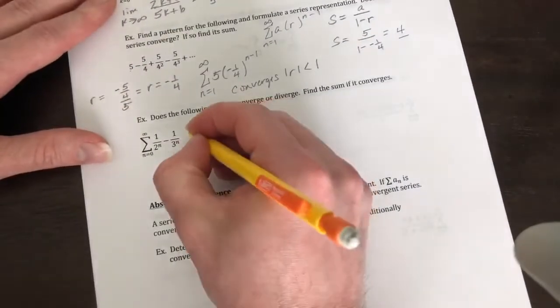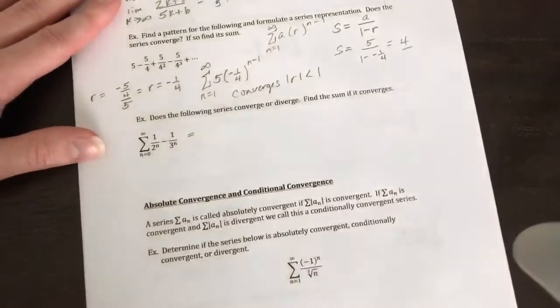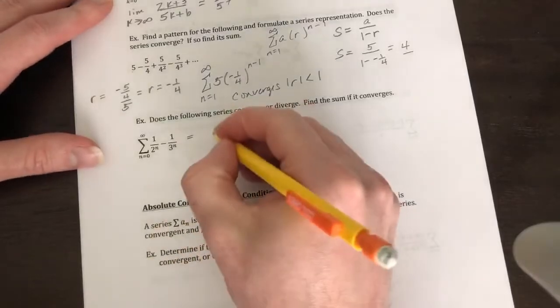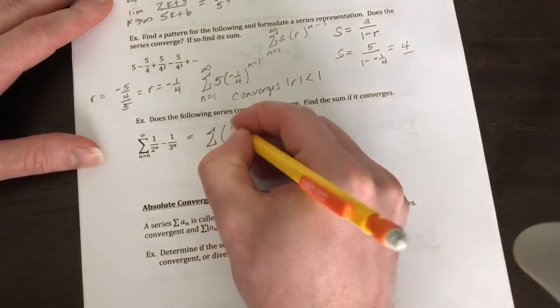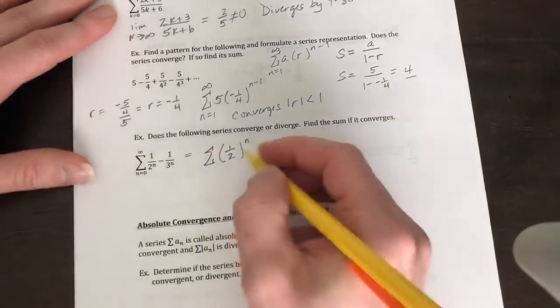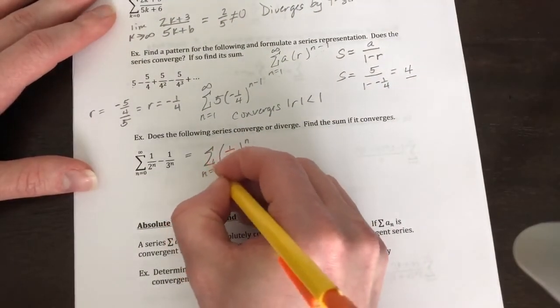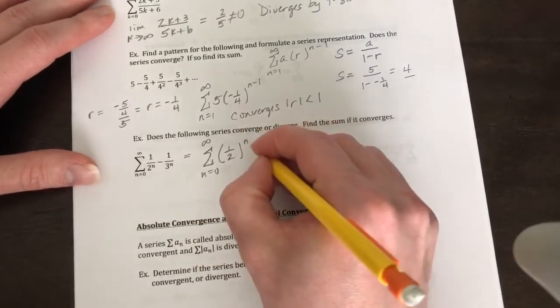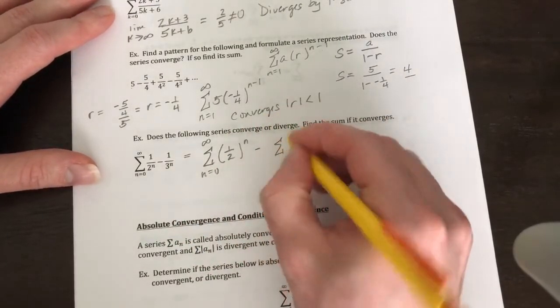Okay. This one, we're going to write both of these in a geometric series format, because 1 to the n power is going to be 1, no matter what. So we're just going to combine everything, and we're going to split it up.